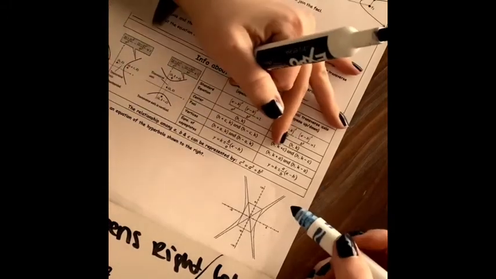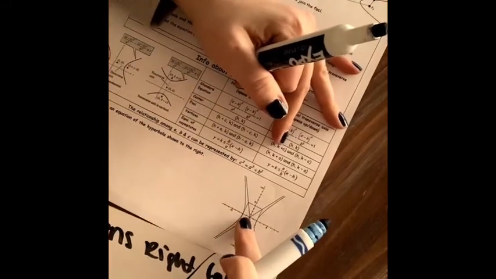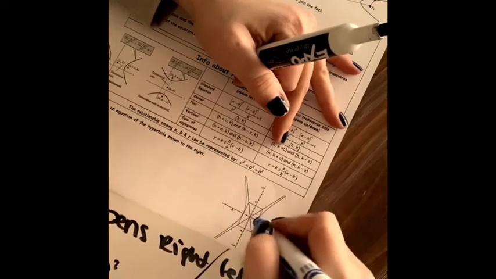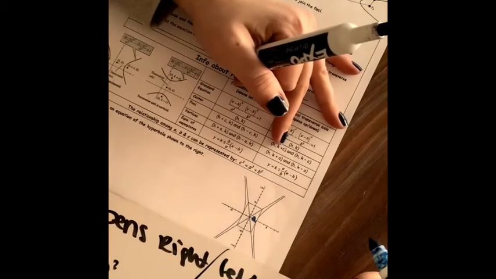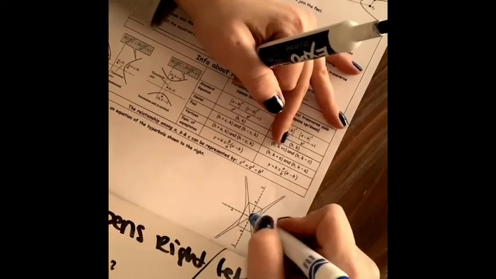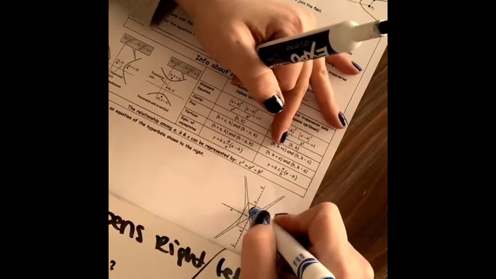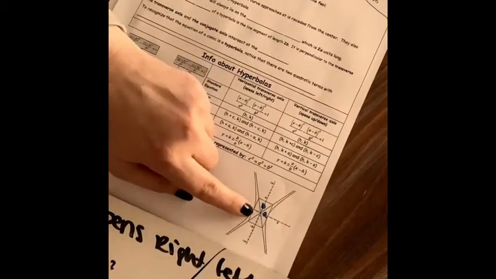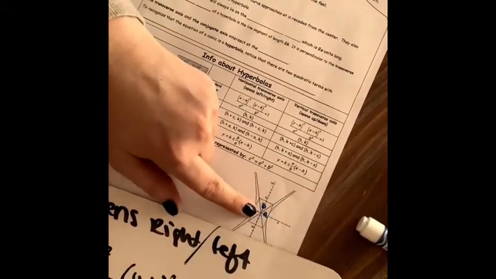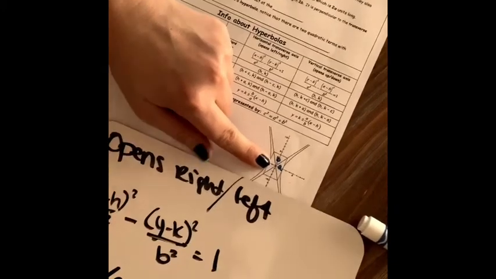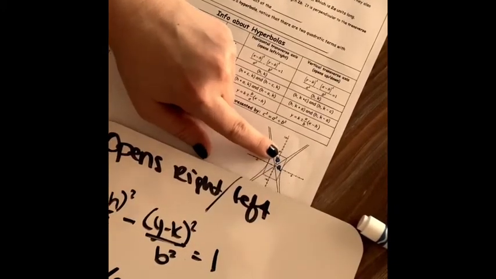So I'm just going to take a marker here just so you can see it in my notes. The a value is going to be the distance from the center to your vertex. So I'm going to label this part as your a, and that means that in the other direction is your b. So from the center up to the top of that box there is going to be your b value. So if we count, your a would be 1, 2 boxes. So a is 2 and b is 1, 2, 3, 4.